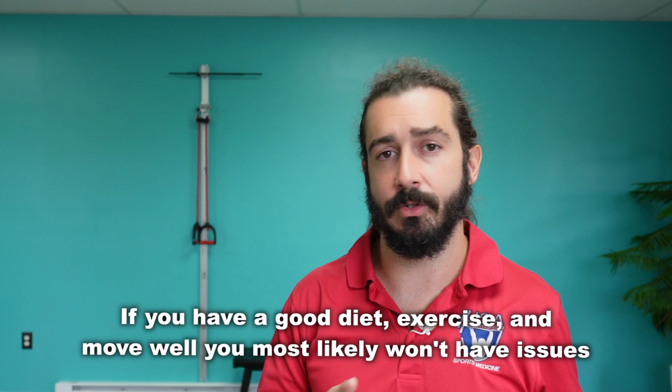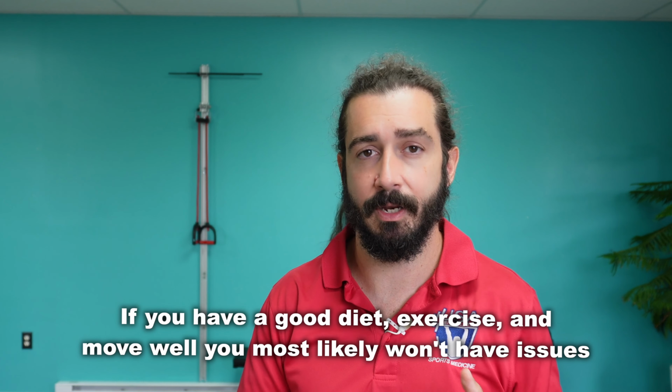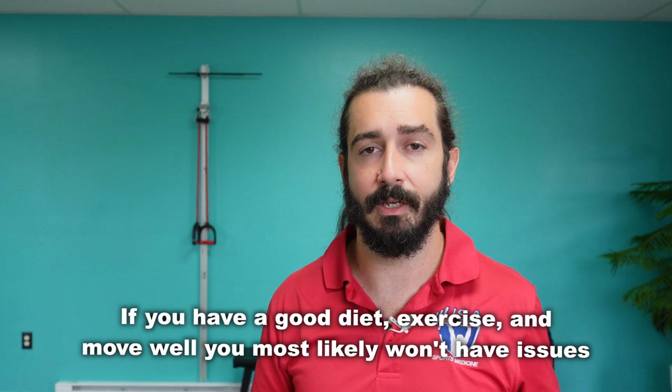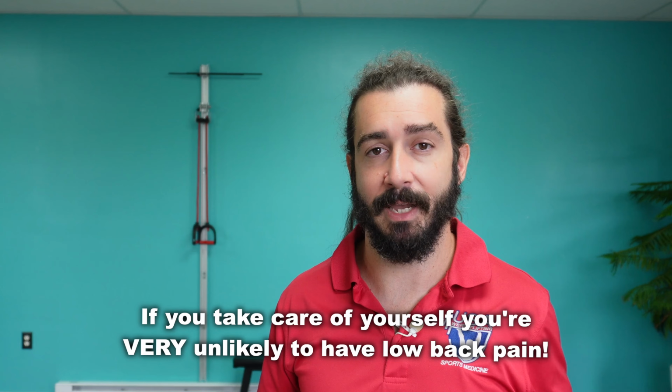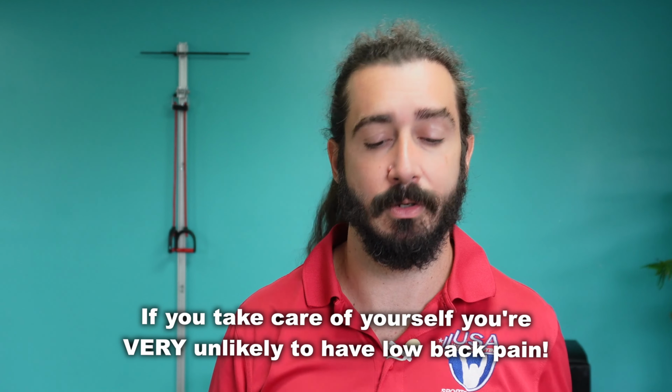If you have a good diet, if you don't smoke, if you're not too overweight, if you are strong enough and mobile enough and exercise regularly enough and move enough, you are very unlikely to have low back pain. And that's what I want to get into now. What can you do? What is within your control?